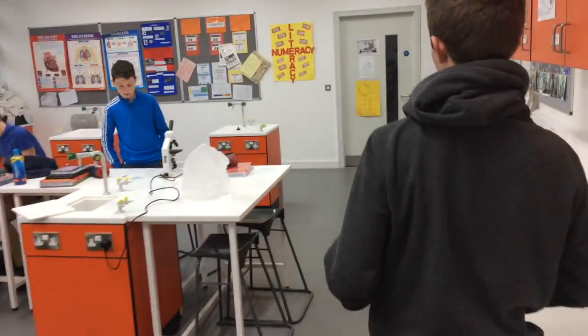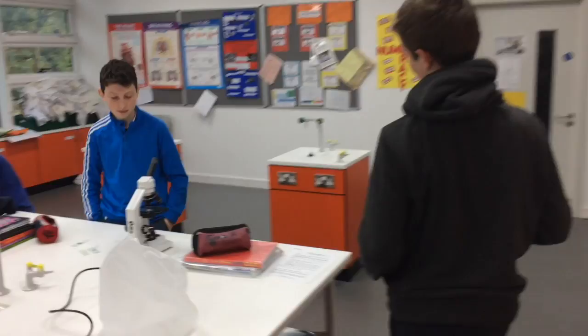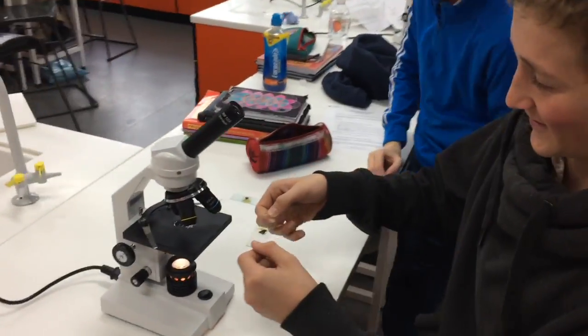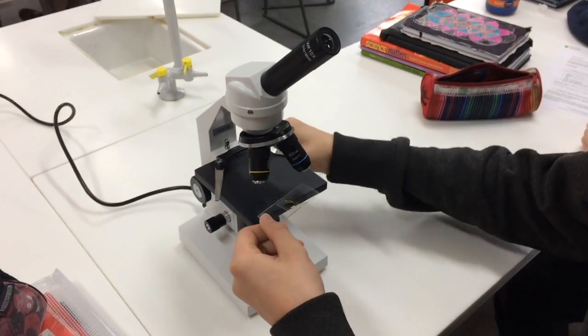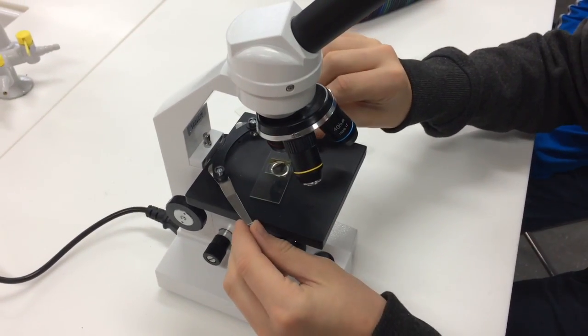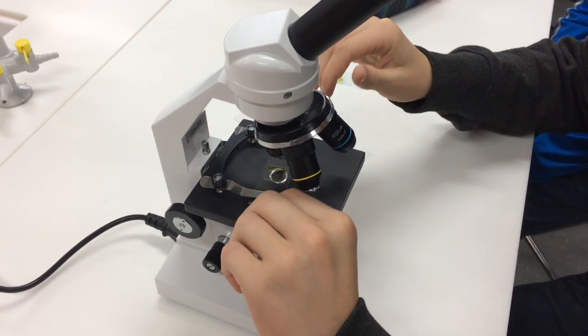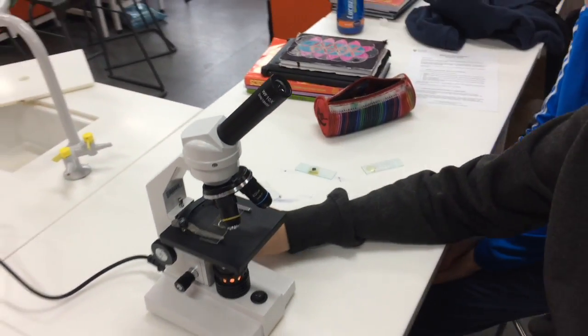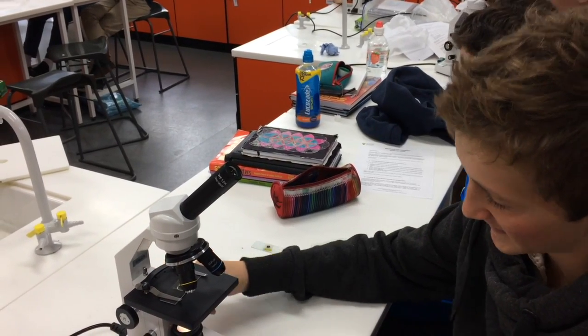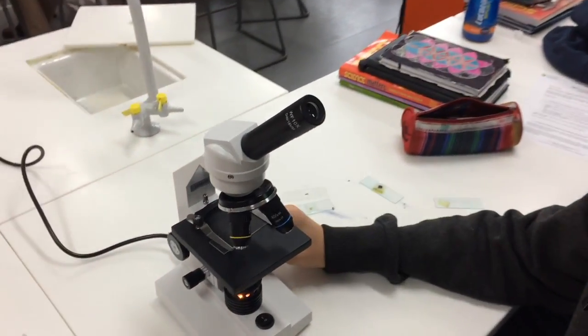Okay, I'll put you over. And you put it on the stage and position it so it's over the opening. And you put the two clips over it. Excellent. And then you can look through it and lower and raise the knob you use to find focus.